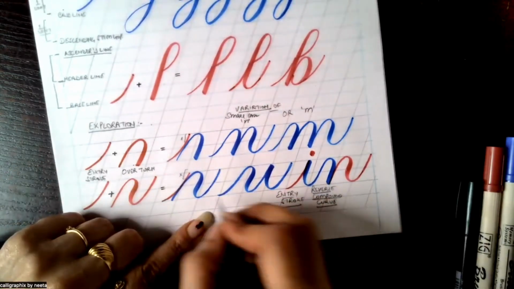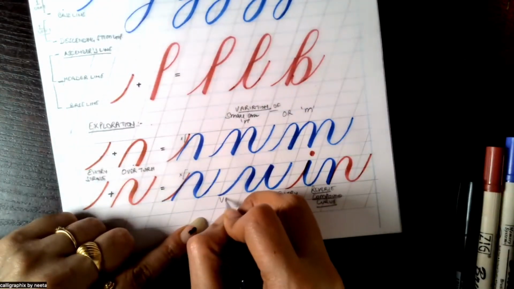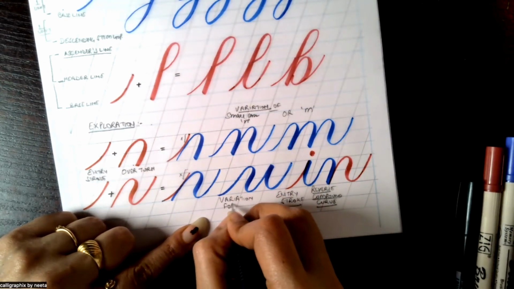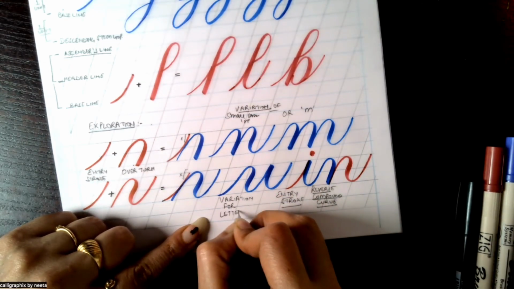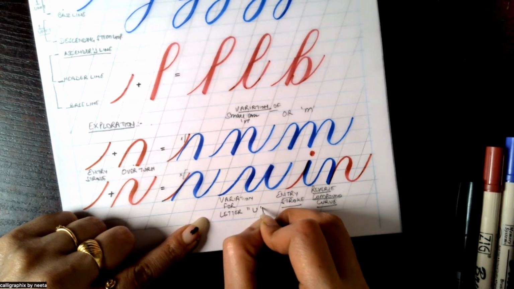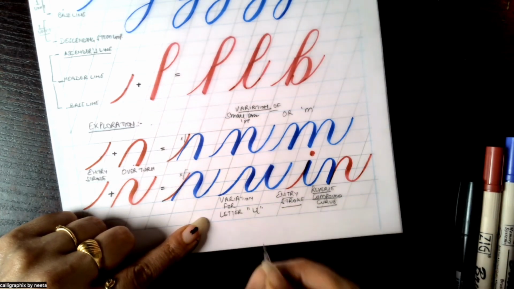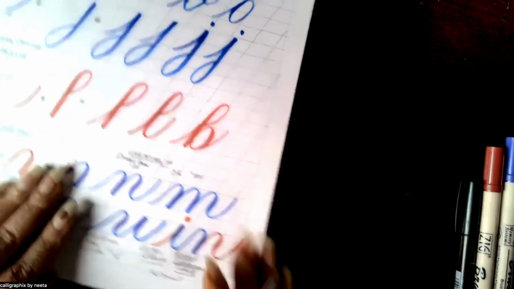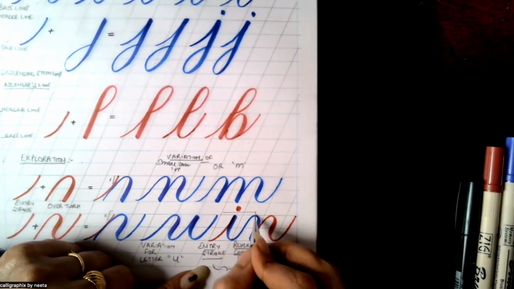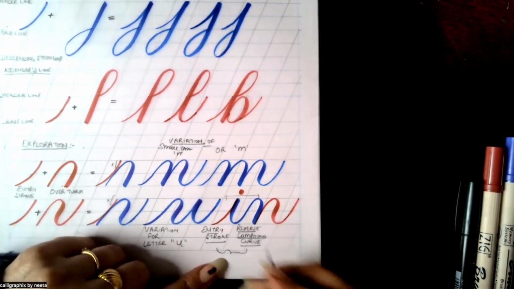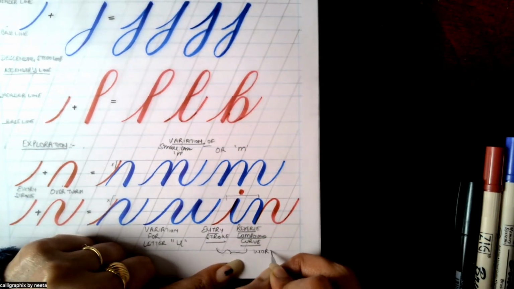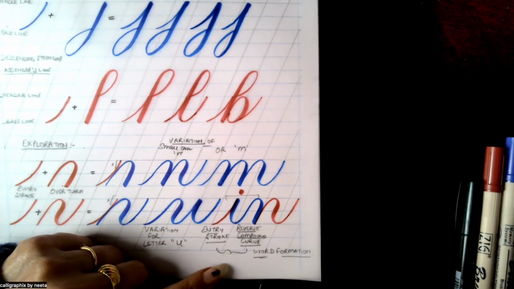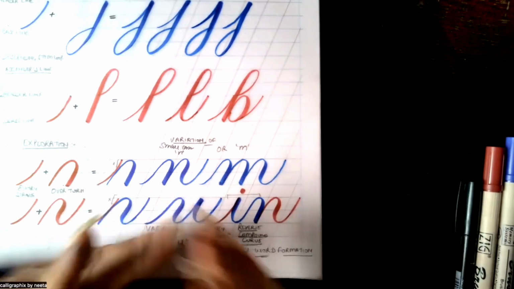And for this, we can use variation for letter U, small case letter U. So this combination can be used in our word formation, which we will go into in detail on how to create words by combining the letters together.